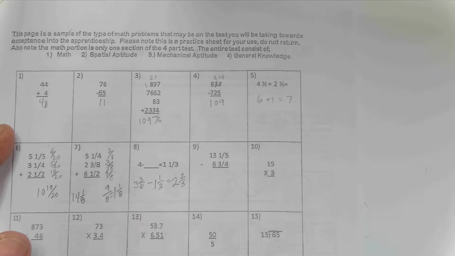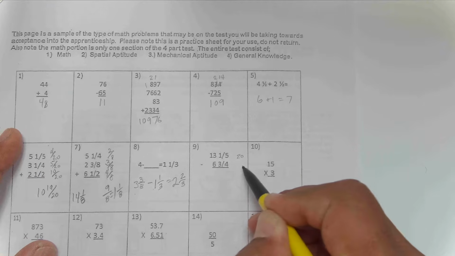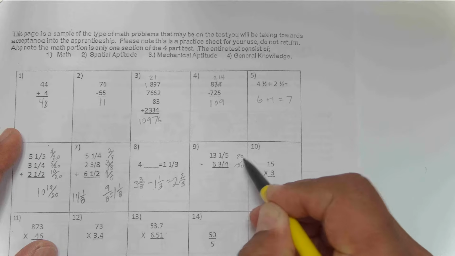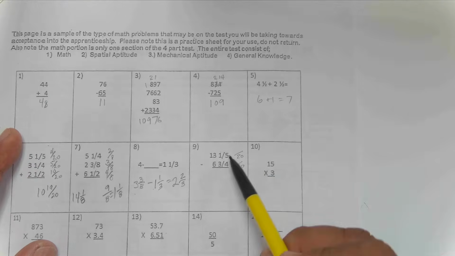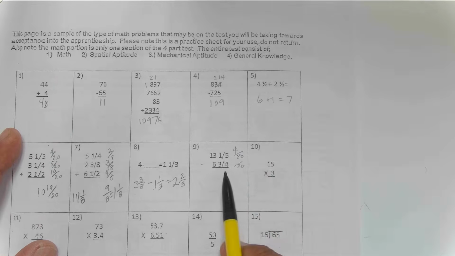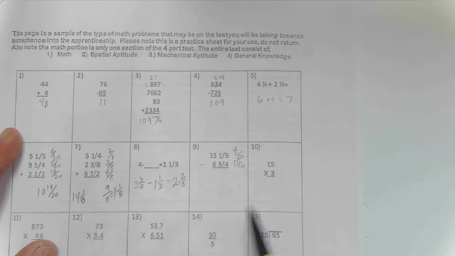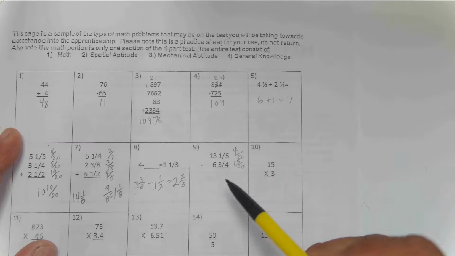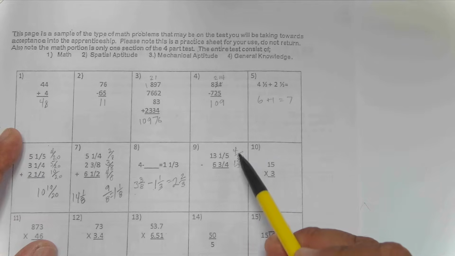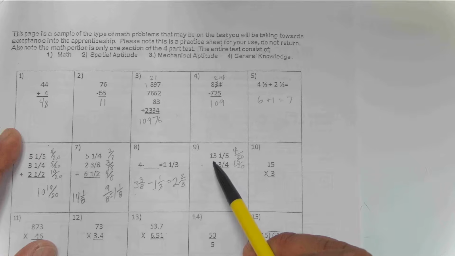Okay, number 9, subtraction of fractions. Again, you need to find your common denominator, which will be 20. Five times 4 is 20, 1 times 4 is 4, 4 times 5 is 20, 3 times 5 is 15. You can't subtract 15 from 4, so you're going to have to borrow from the 13.